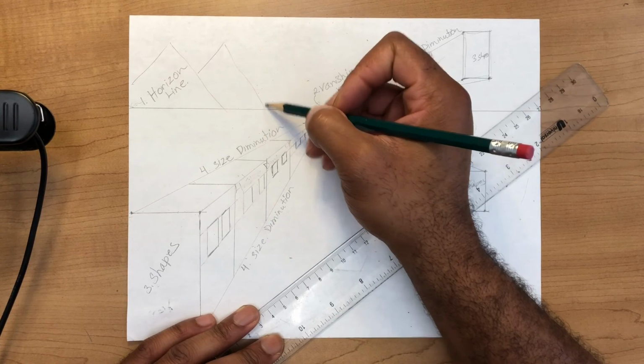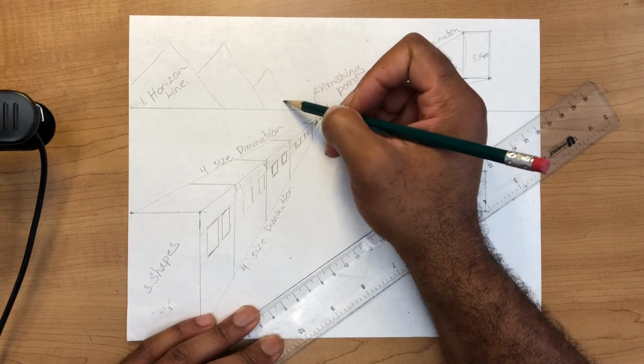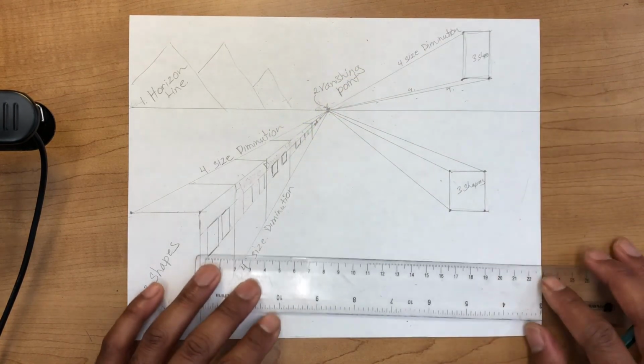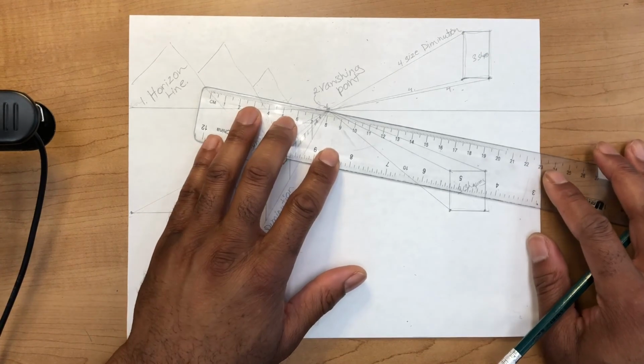Once you have these steps and you understand how sides and minutia works, there's really no end to the things that you can do.